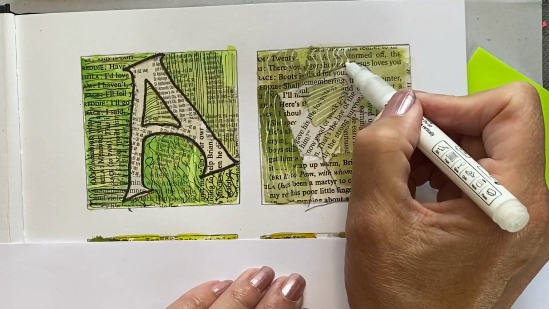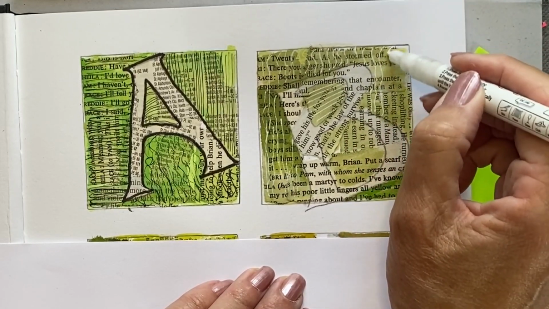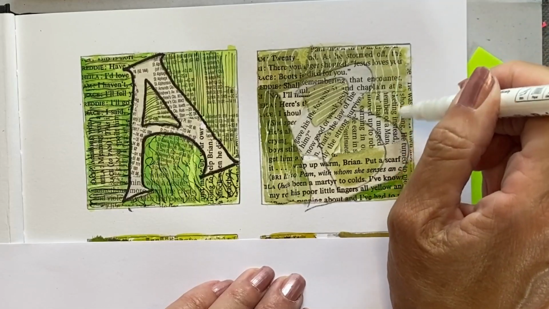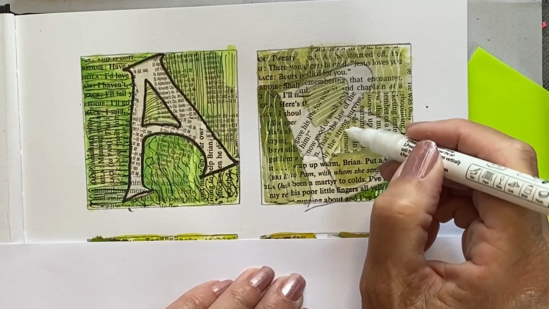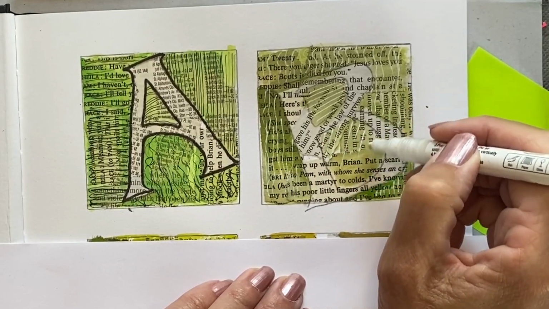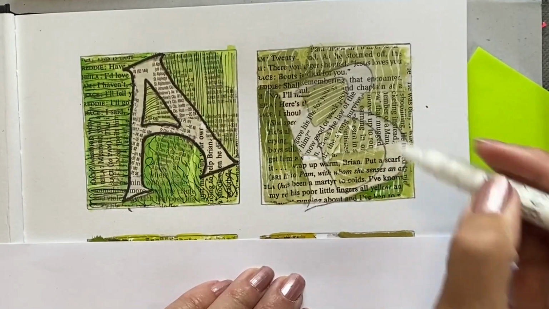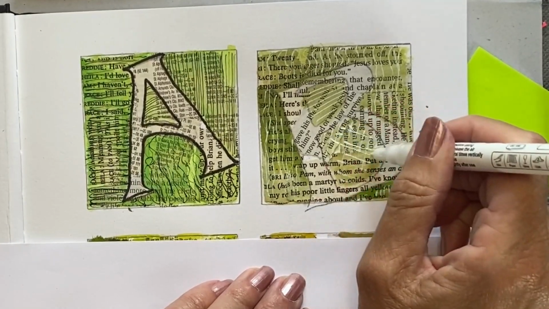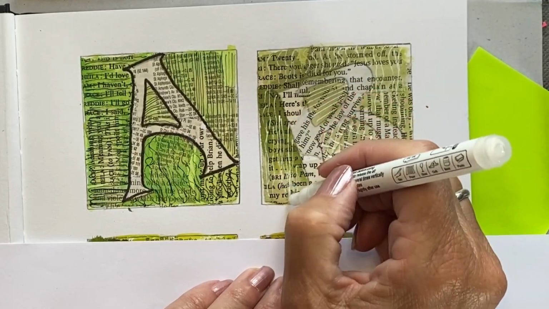It's a little bit more subtle. Let's just do this down here like that. Just a little. Again, it's that sort of mark making. And if you haven't seen my mark making tutorials, you might like to have a look at that as well.